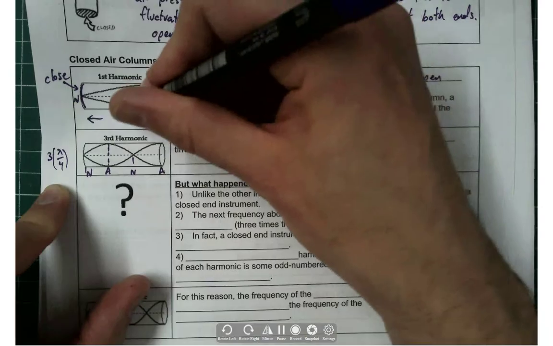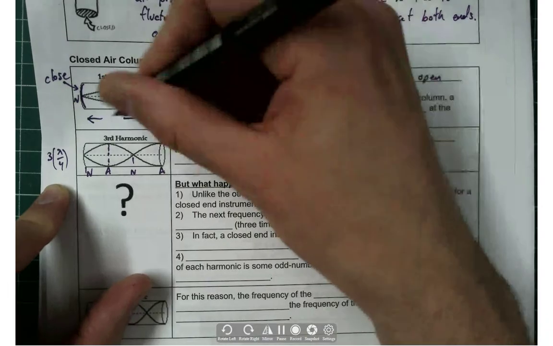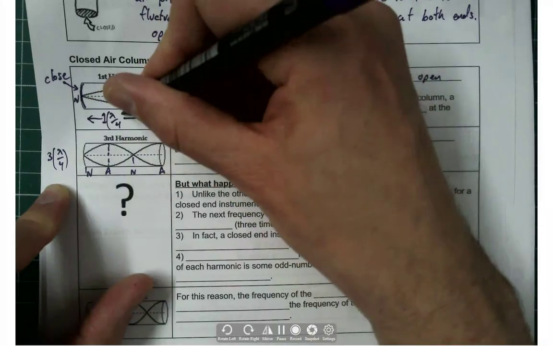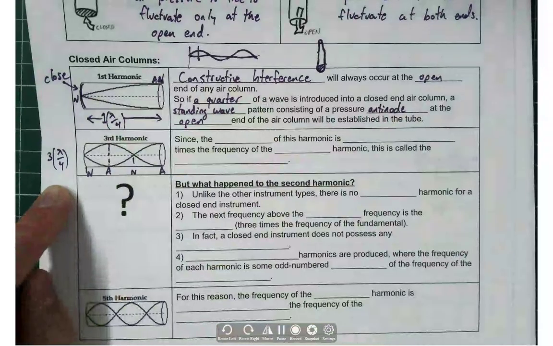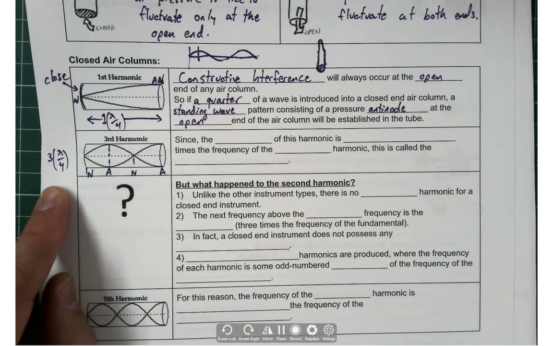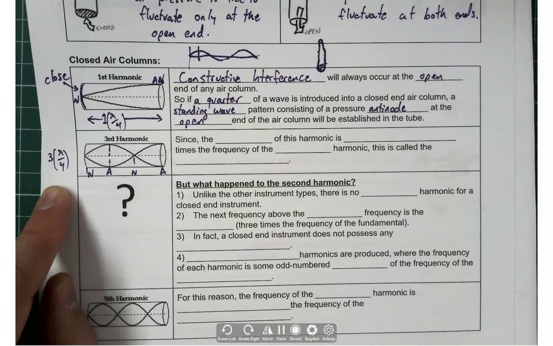This one over here, from start to finish, was only 1 lambda over 4. Or I could write it as 1 times lambda over 4. Now, as I'm writing this 1 lambda over 4 and 3 lambdas over 4, can you see a connection with the harmonic number already?